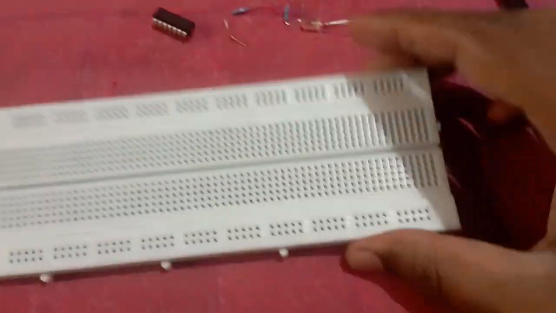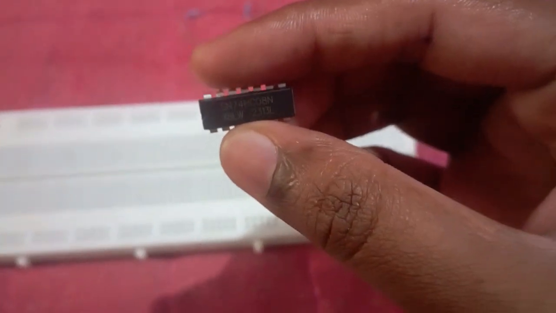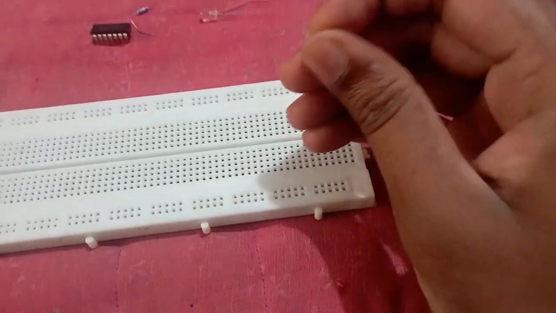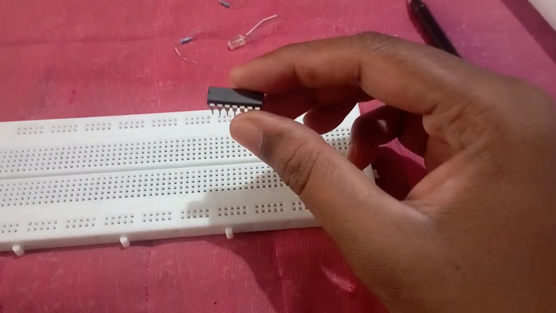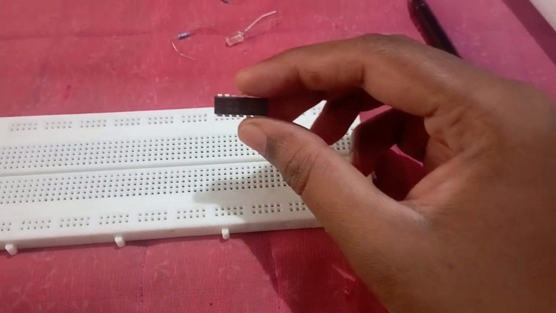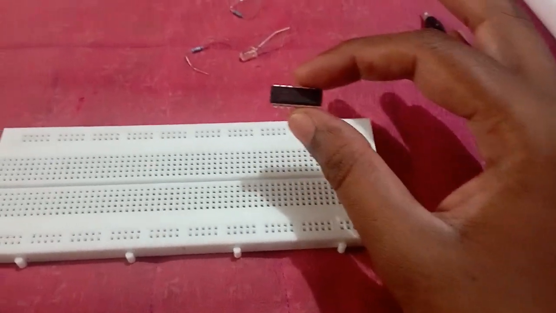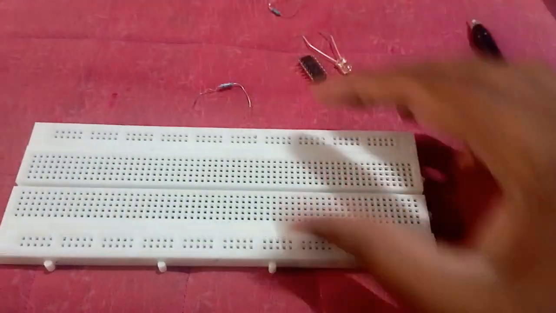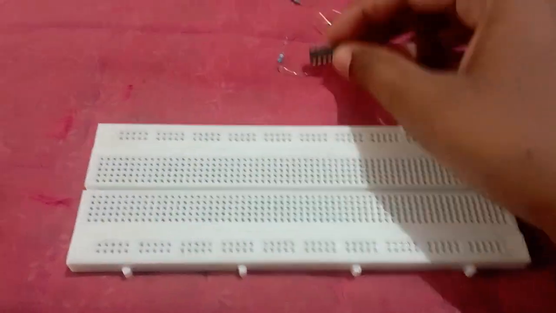So now I am going to verify this using the breadboard and one IC, number 7408. I am going to use a resistor because I have a 9 volt battery. This IC can only sustain 5 to 6 volts, but I have 9 volts, so that the IC must not burst, I am going to use 2 or 3 resistors so that the IC must be safe. So let's start.